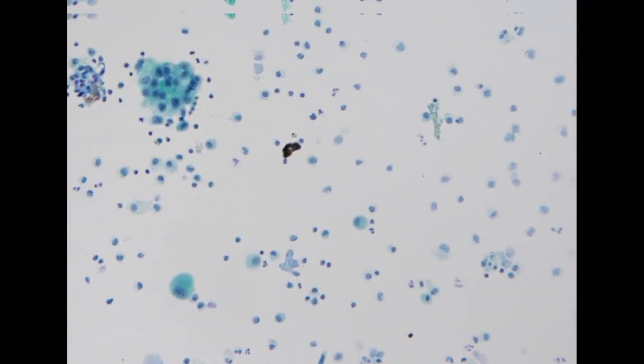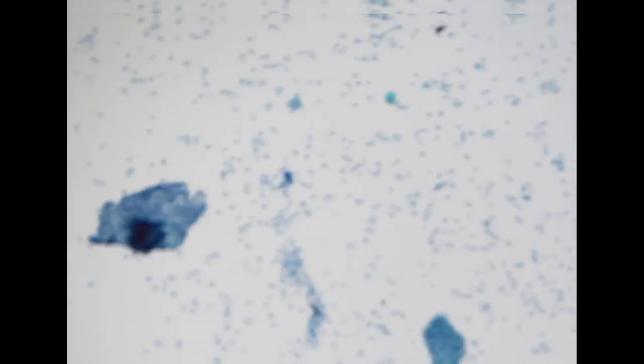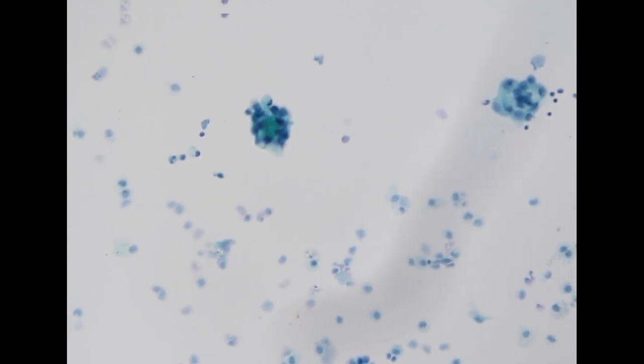Occasionally for the washing cytology specimen, we will encounter, so again you see this is relatively uniform, and we will occasionally see some structure that looks like this.